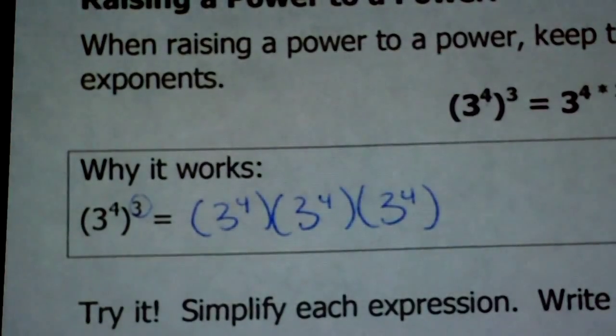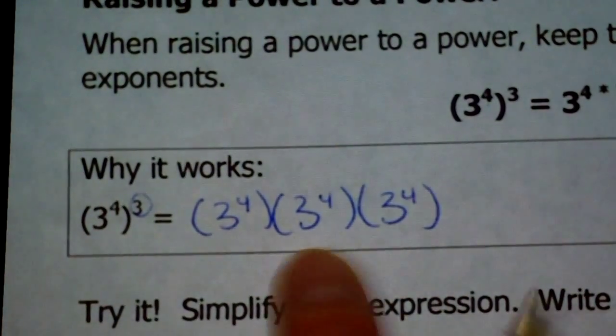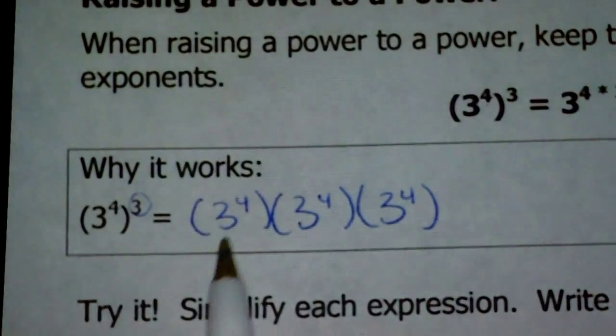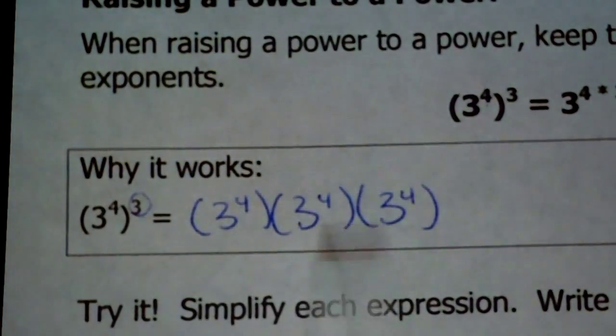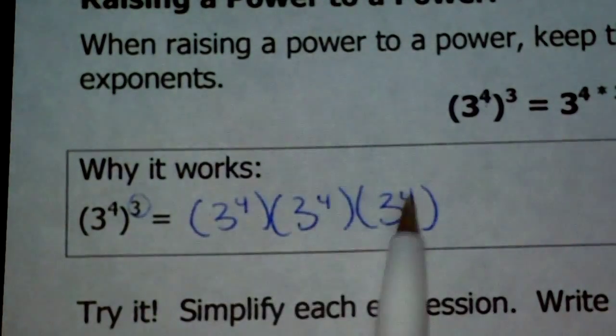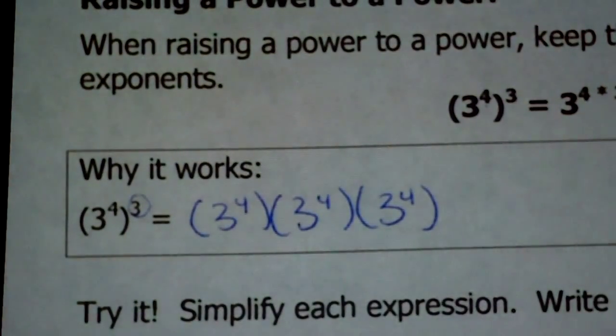I would have 3 to the 4th times 3 to the 4th times 3 to the 4th, right? Now, you can look at this as, okay, I'm repeatedly multiplying the same base, so bring over the base 3 and add the exponents, 4, 8, 12. Or we could even take it a step further.